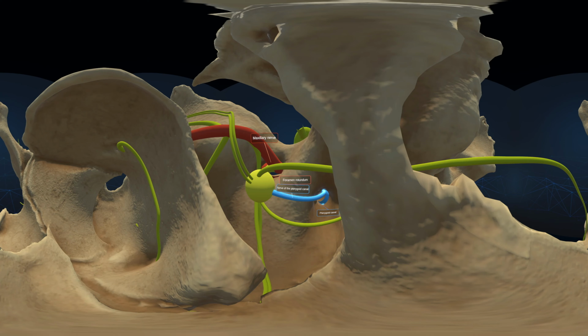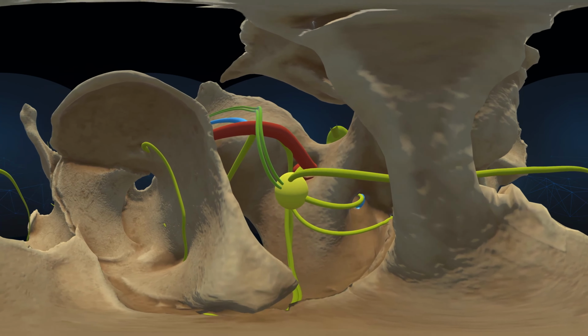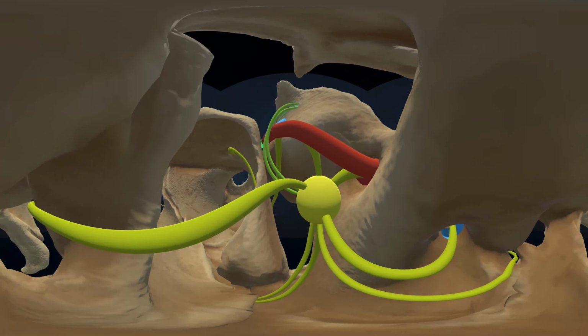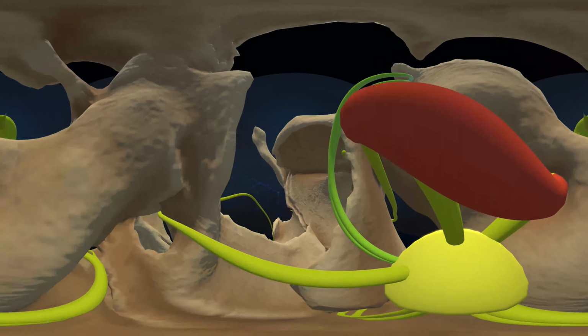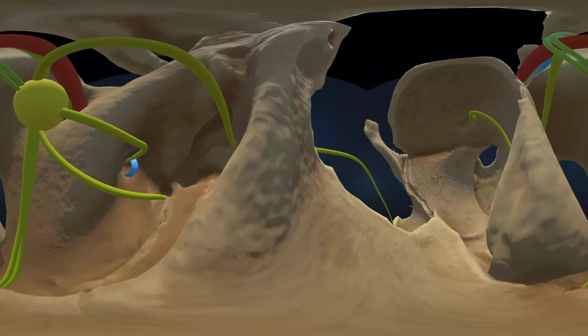Not seen in our model is the maxillary artery, a major branch of the external carotid artery. Within the pterygopalatine fossa, the maxillary artery gives origin to multiple branches that accompany respective nerves. Let's now consider the nerves and their branches in more detail. We'll start with the maxillary nerve, or V2.